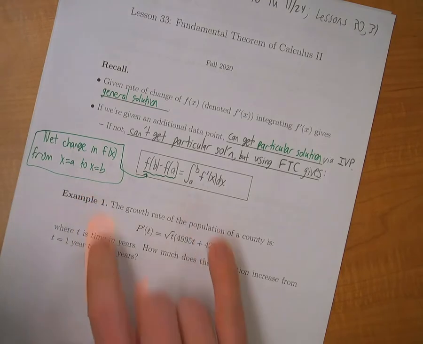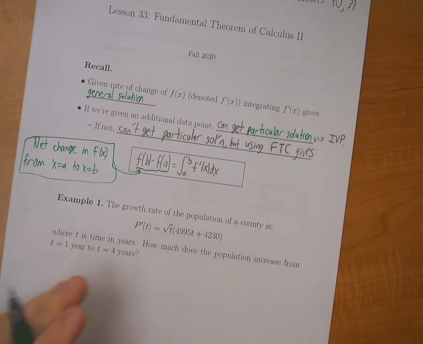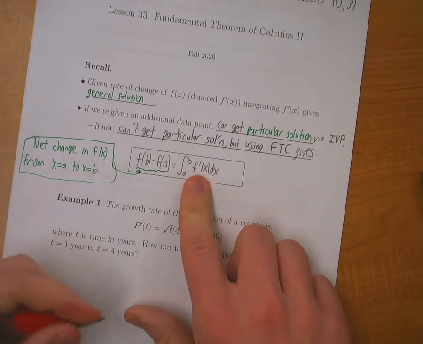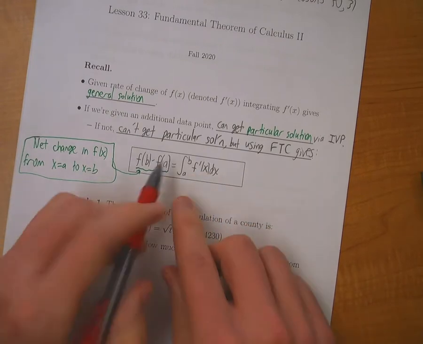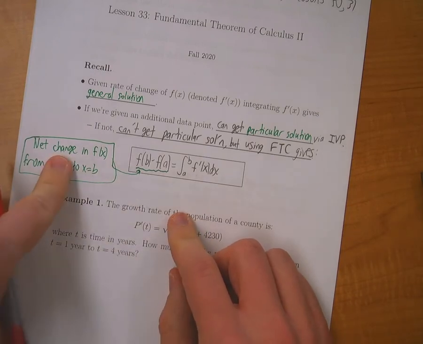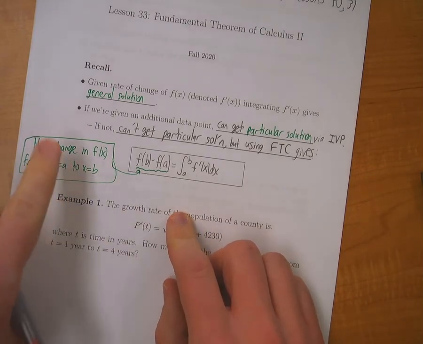A couple nice things to know from this: if f prime of x takes on a particular sign for all x in your interval, then this net change can correspond to a more specific name.